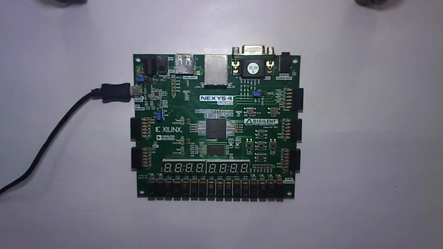Okay, so you have seen the results. So what I'm going to do now is I'm going to end this session over here. So I have shown you the complete flow of synthesis, right?